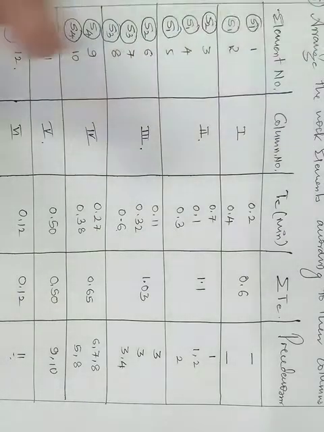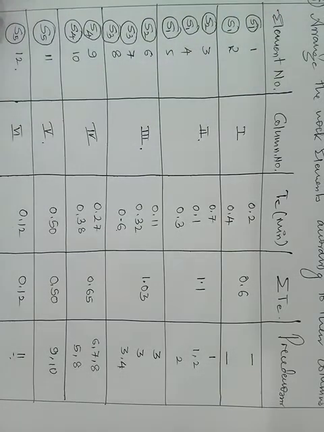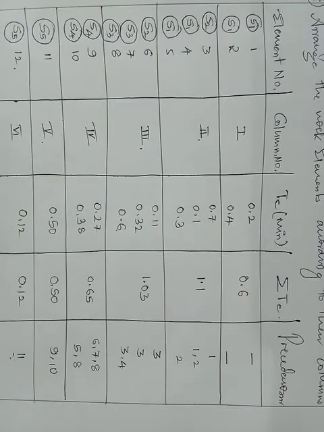Right, now whatever I allotted here, I'll just put it in the form of a table. Okay, now if you understand this, you will obviously understand the next table.